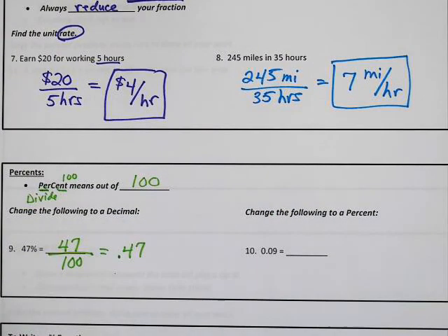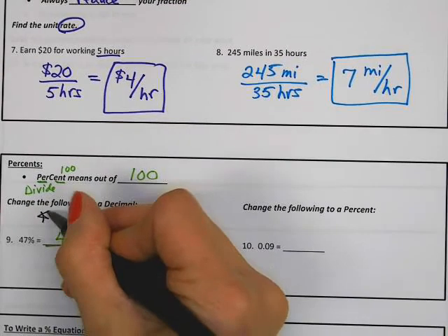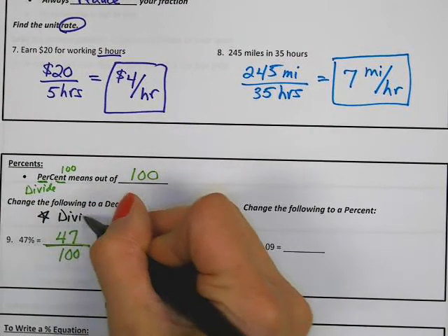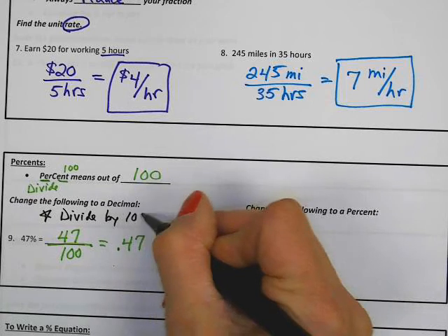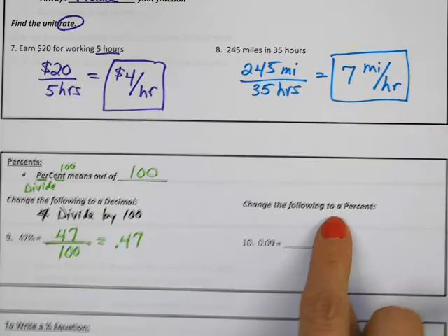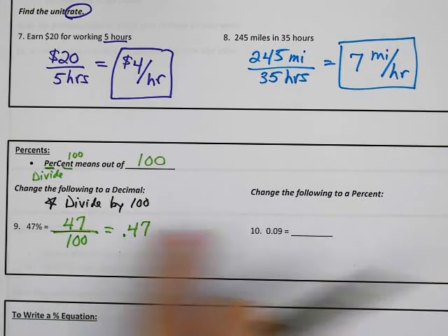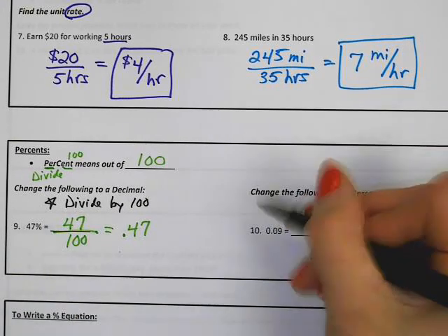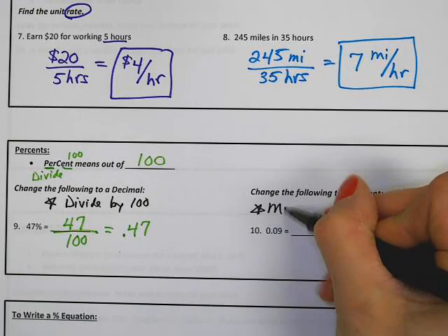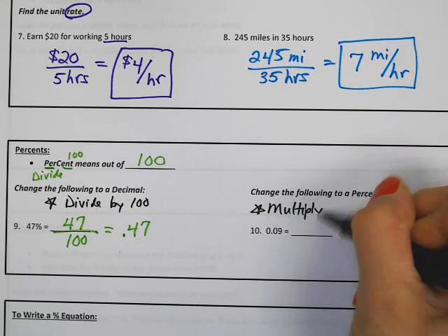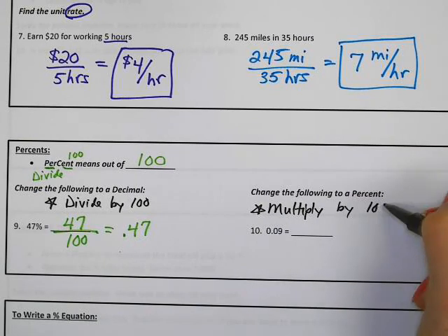Okay, so how did we do this here? Let's just give you directions. You divide by 100. All right, how do you change to a percent? We're not going to do the same thing here. We're not going to divide by 100, but what we're going to do is multiply by 100.